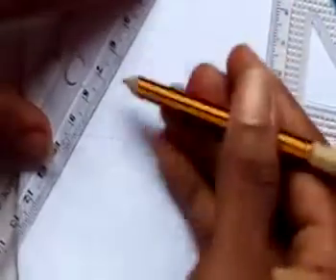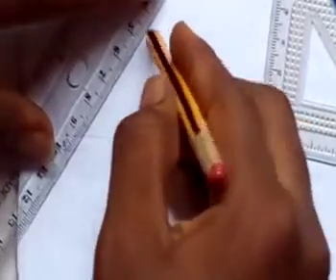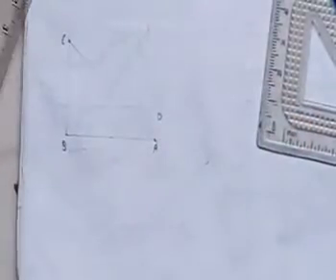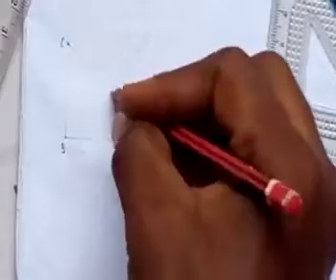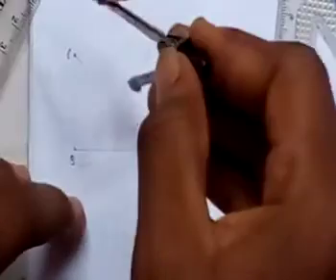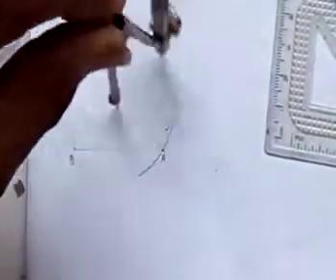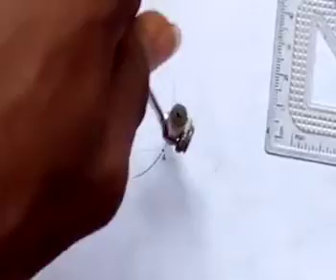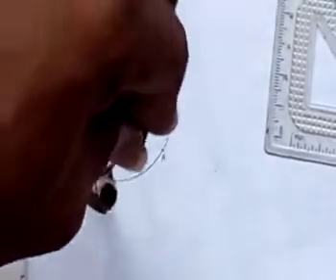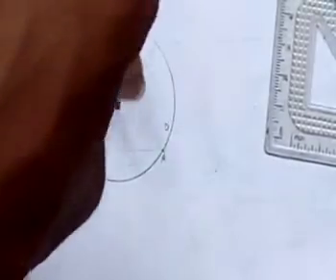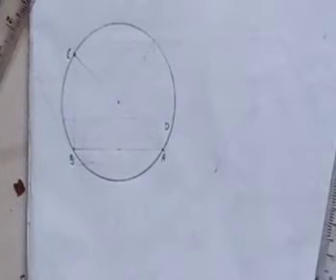So next step is to bisect this. So this will be the center of the required circle. Now finally what we need to do is you just need to draw the circle. So all I'll do here is I'll draw the circle. So this is the required circle here. So this is a circle whose area is the sum of the two given circles.